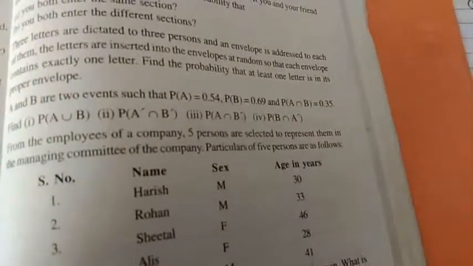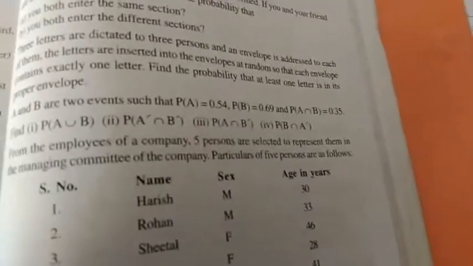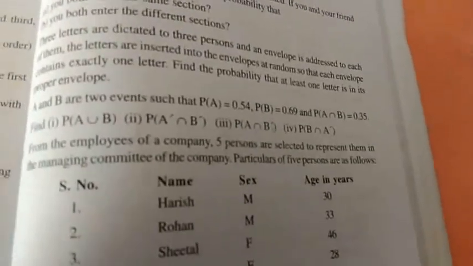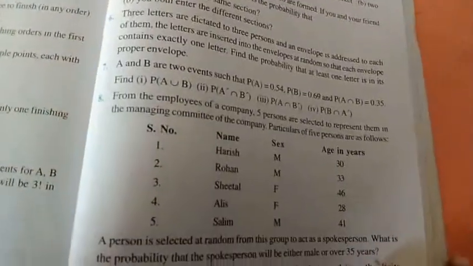Similarly, the next subdivision, probability of B intersection A dash also can be written in the same way. Probability of B intersection A dash. Right? Hope you can do this. Let us move on to the next question.